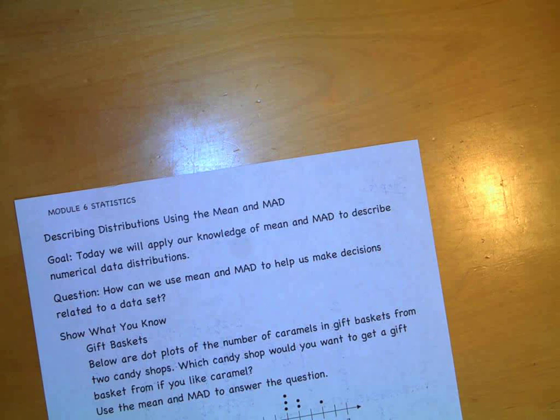than shop B, because shop A only had 1 whole deviation, and shop B had 2 whole deviations. So that's how we were able to use the MAD to help us. The question that you were supposed to think about in this lesson is, how can we use the mean and the MAD to help us make decisions related to a data set? You use the mean and the MAD to determine what would be the average and then how far away from the average you are. So we figured out the average for both shops, and then we figured out how far away we were from that average, and that helped us decide which one we wanted.